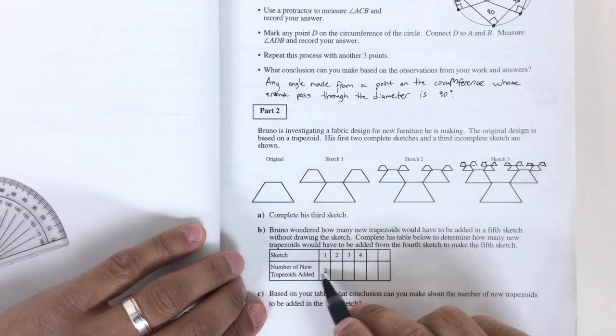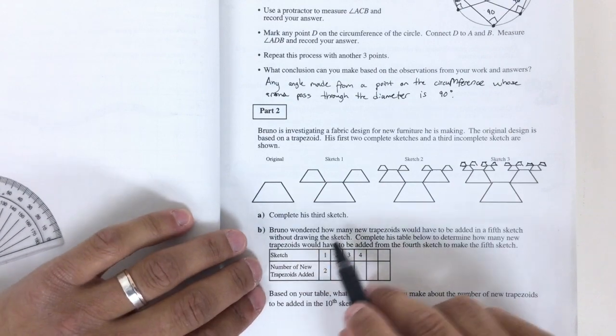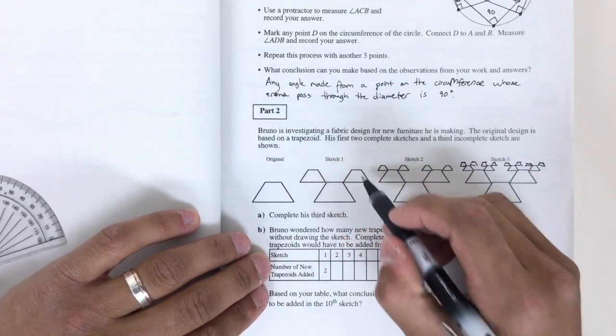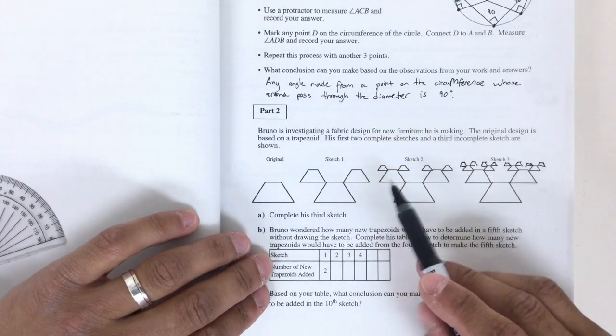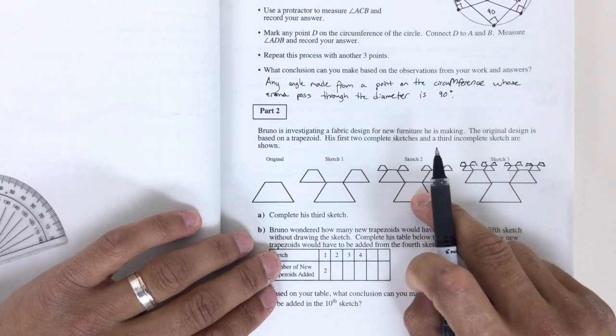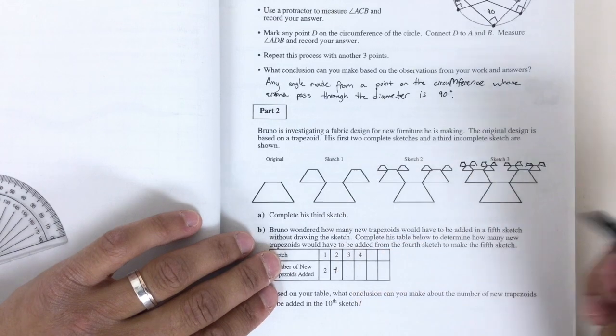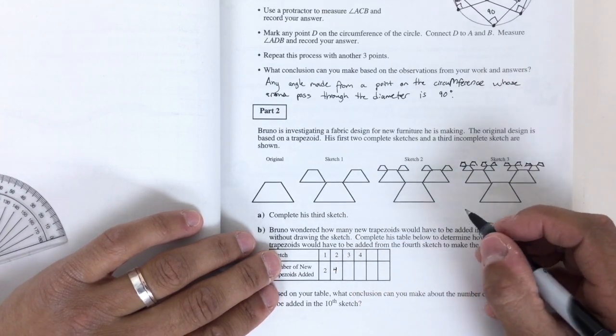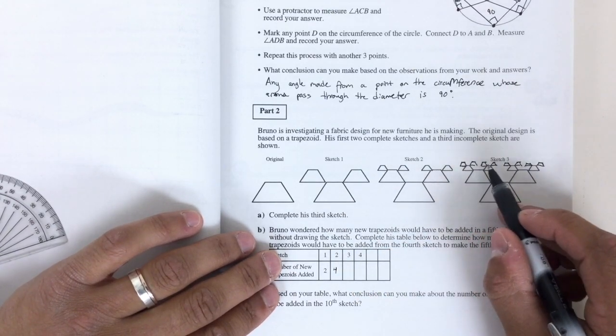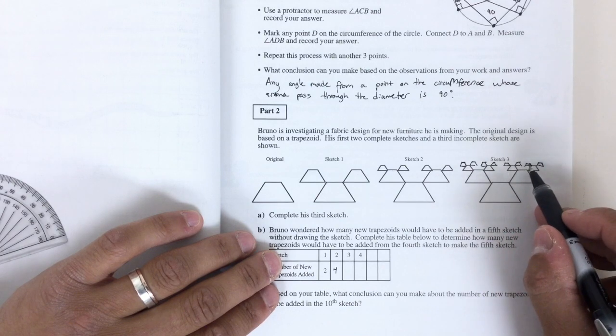So for sketch number 1, he had to add 2 trapezoids. For sketch number 2, he had to add 1, 2, 3, 4. For sketch number 3, he had to add 1, 2, 3, 4, 5, 6, 7, 8.